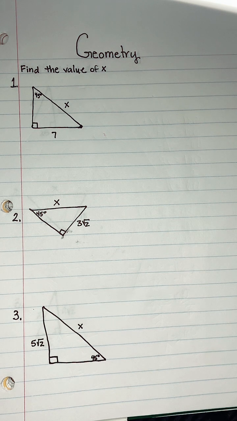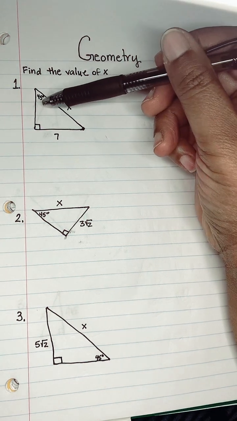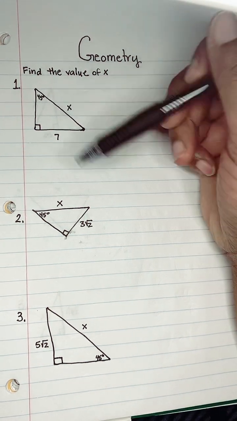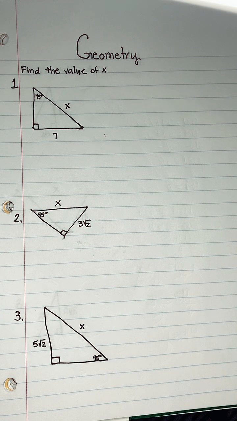All right, so let's get started. It says, find the value of x. Before we get started, we have to understand what a 45-45 triangle does, okay?